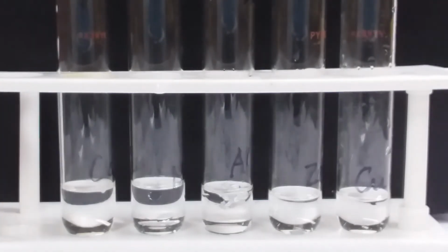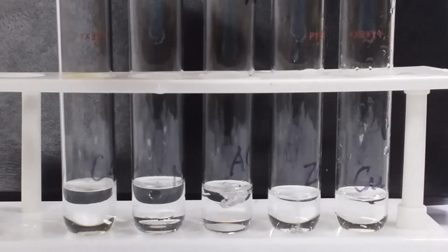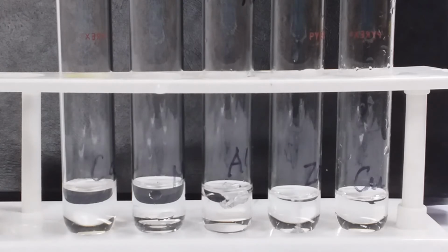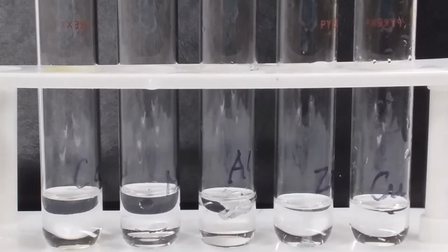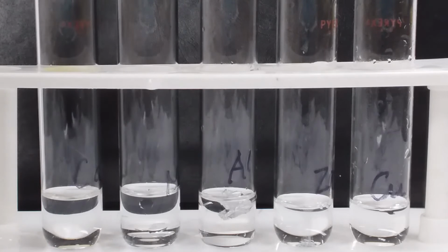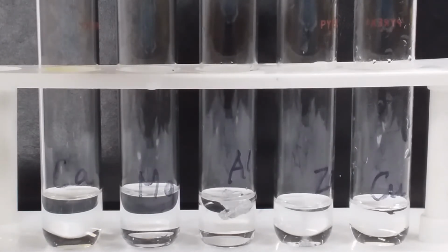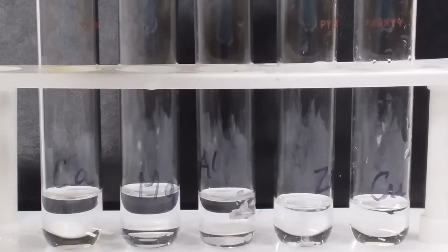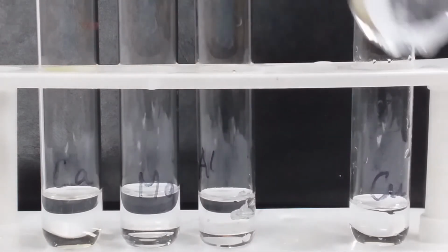So I'm just going to let this sit here for a little longer. Zoom in a bit more. Calcium has all reacted, magnesium has all reacted. Zinc is going a little bit more rapidly.